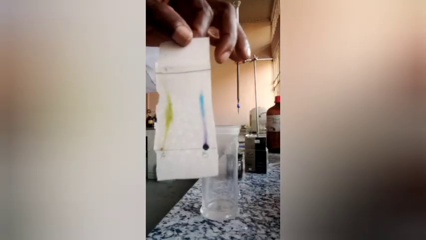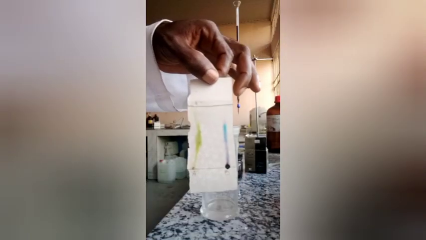You can see very clearly the separations. Both of them, the separation is completed. So the paper is ready for drying. It can be placed on a clean horizontal surface to allow the solvent to evaporate before examining the paper.